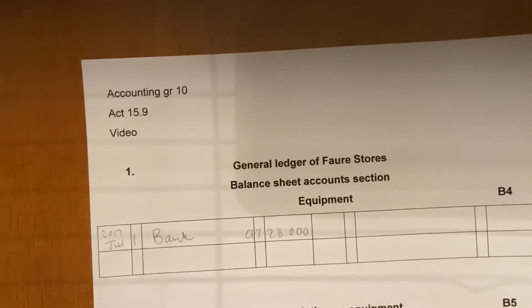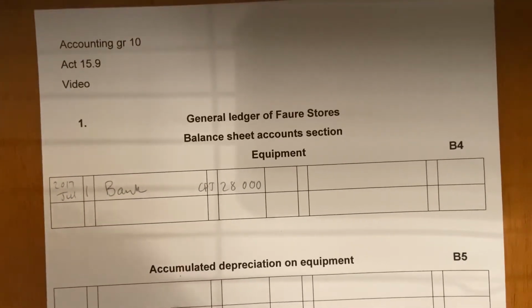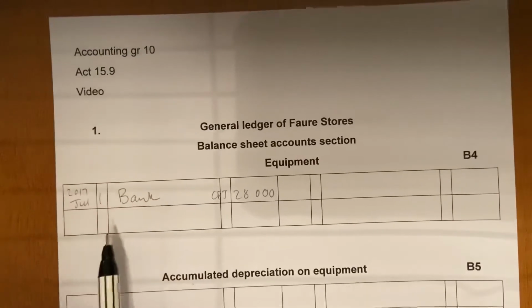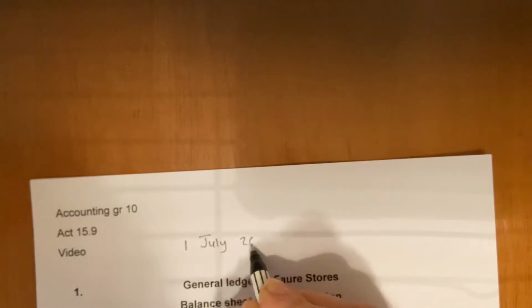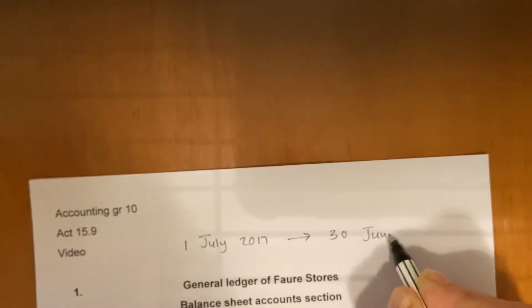Right, so at the end of that, like the previous exercise, you also have to show your entries for 2 years. So at the end of the year that starts on 1 July, it's always very valuable to just write down your financial year. A year that starts on 1 July 2017 ends on 30 June 2018. So always write that down. It's nice to have that handy for yourself.